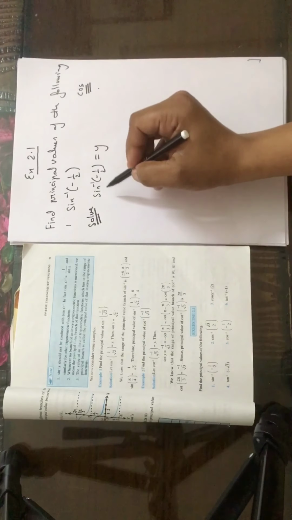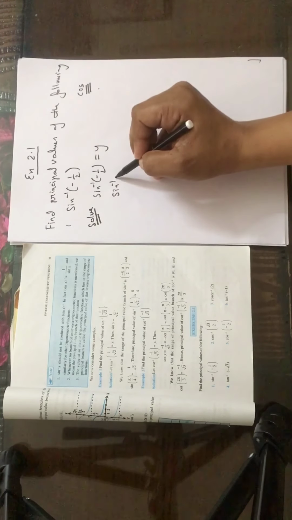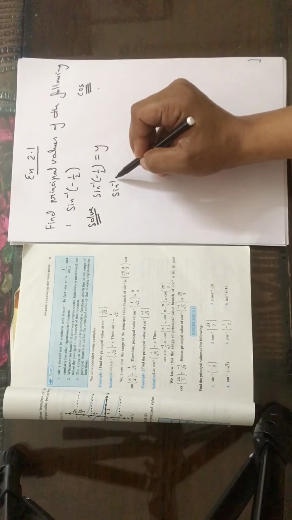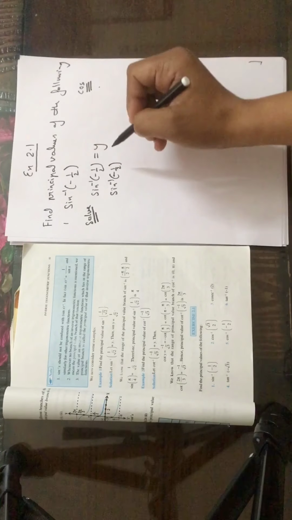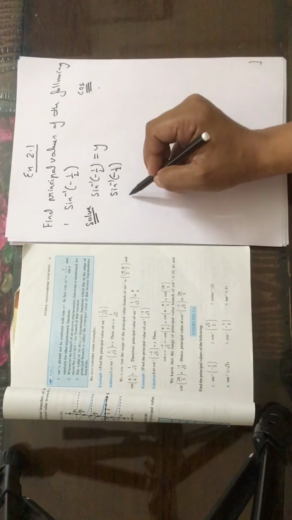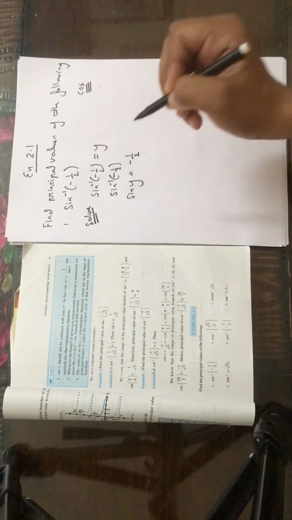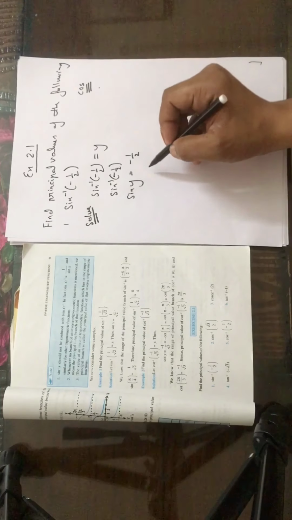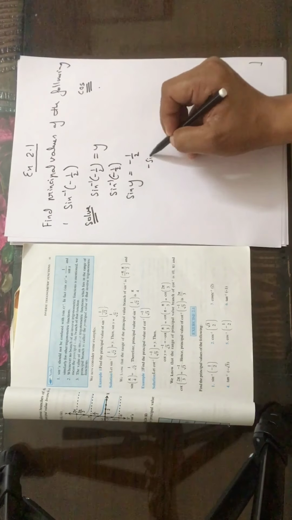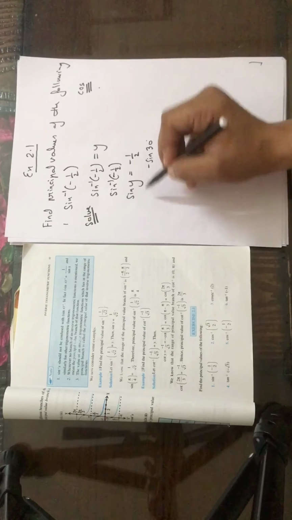Once we suppose, sine inverse goes to the other side, and it becomes sine y. We have assumed minus 1 by 2 as y, so it will become sine y equals minus 1 by 2. Agree? Now, this minus 1 by 2 we can write as minus sine 30 degrees.